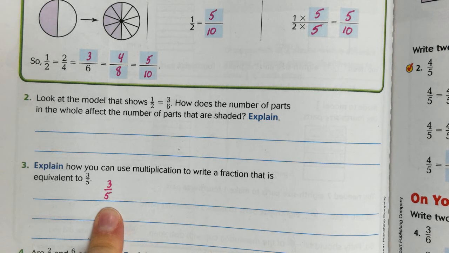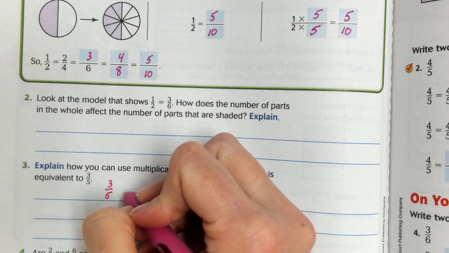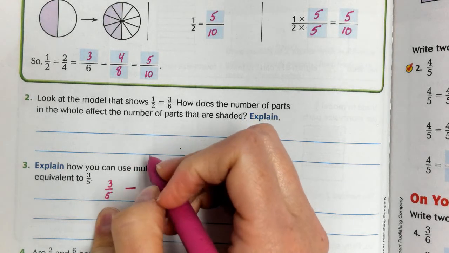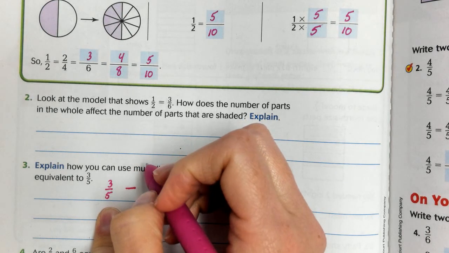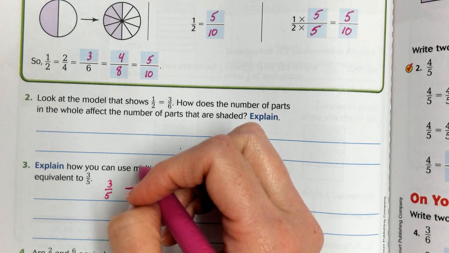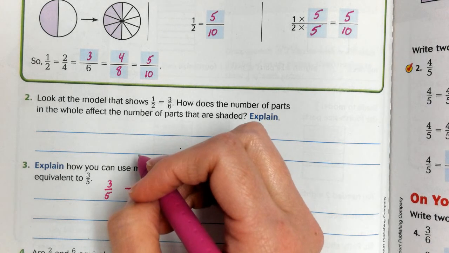I can choose a number. It doesn't matter what number I choose, but what do I have to make sure I do? I have to make sure that I multiply what?